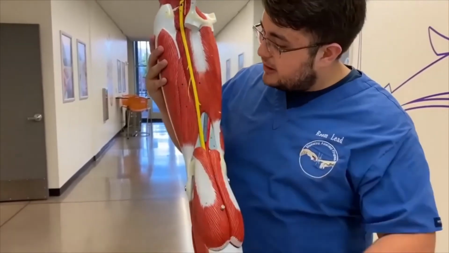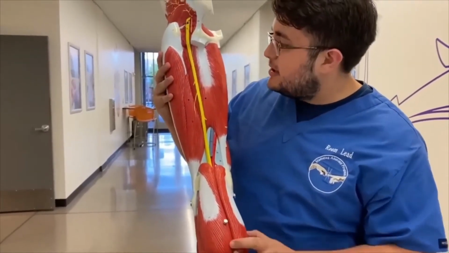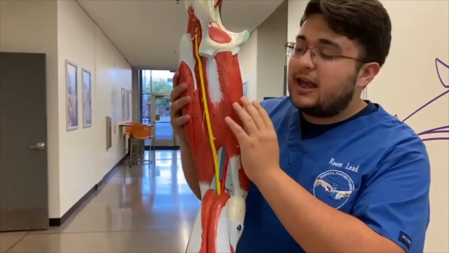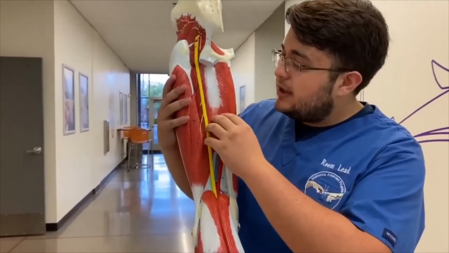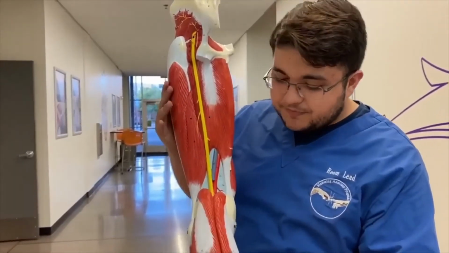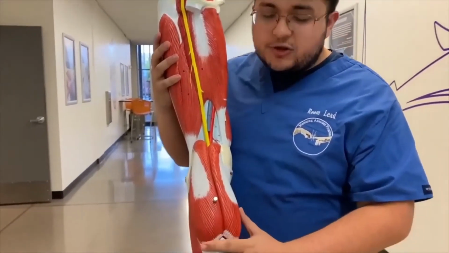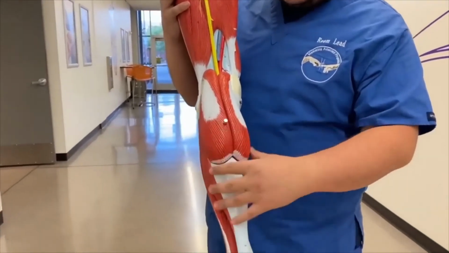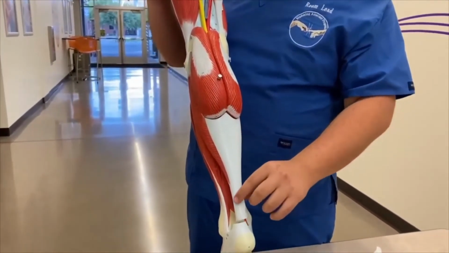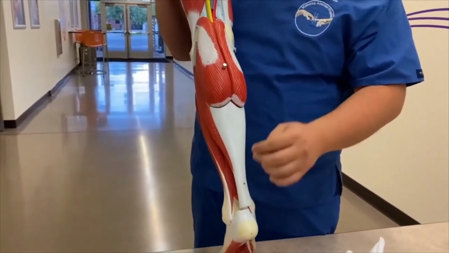Now if we remove that as well, we still got some muscle back here. This is actually our adductor magnus. Our adductor magnus is part of the adductor muscle group, as well as the posterior muscle group. Down here is our triceps surae, which is along the calf muscle. Our triceps surae, they all insert into the calcaneus. They got the same calcaneus insertion.